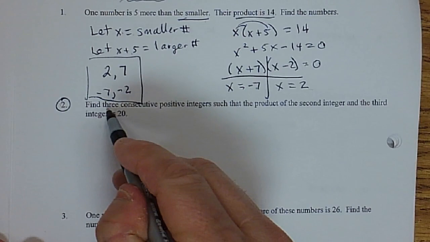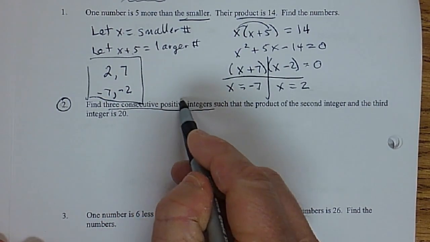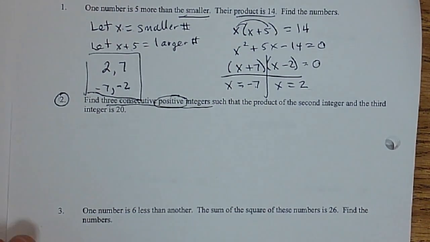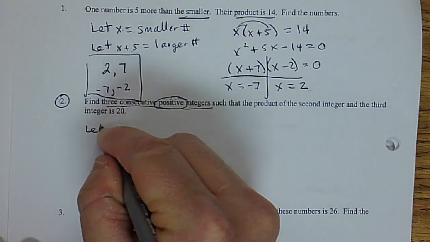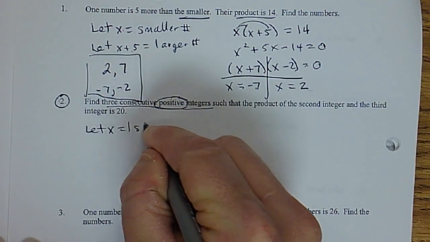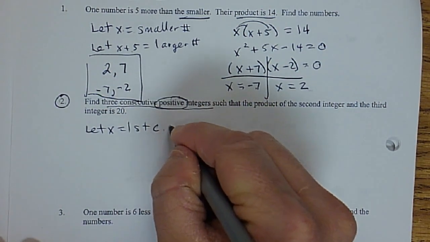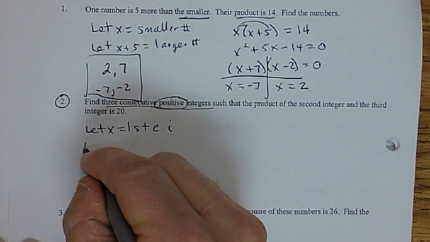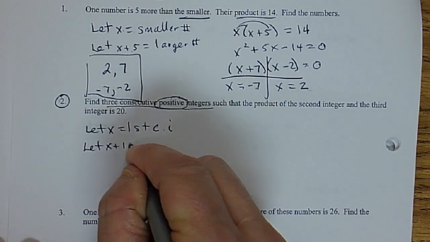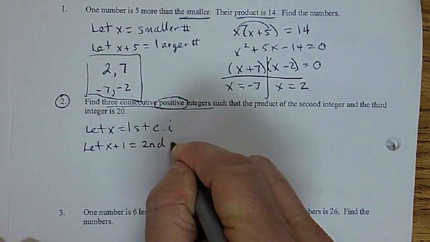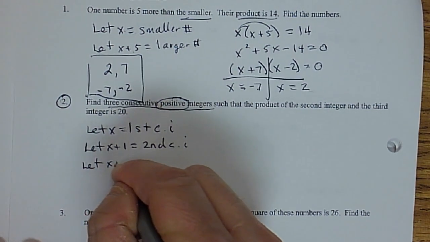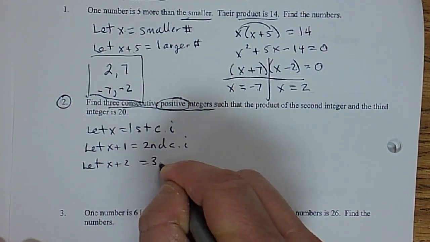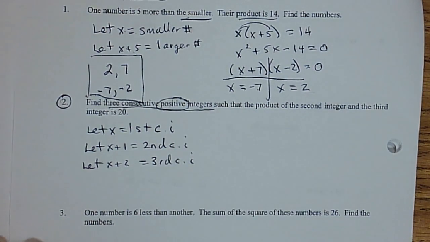It says 3 consecutive positive integers. And let's not forget that they have to be positive. That's going to help us out at the end. So let's set up our 3 let statements. Let x equal the first consecutive integer. Let x plus 1 equal the second consecutive integer. And let x plus 2 equal the third consecutive integer.